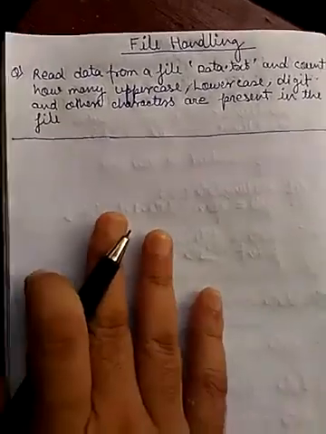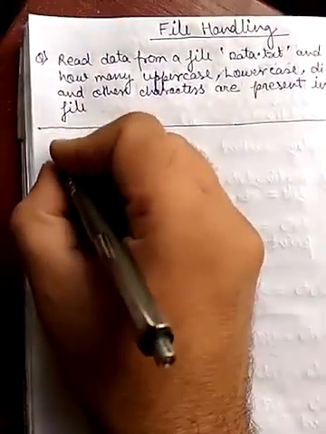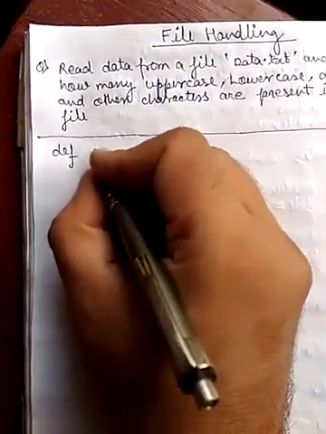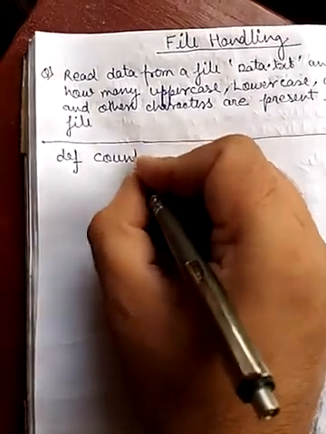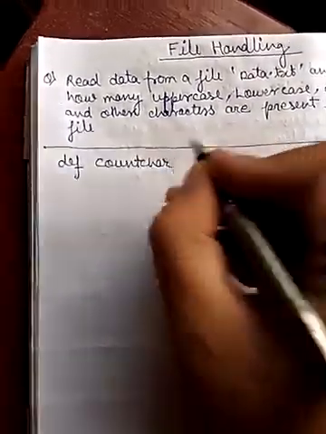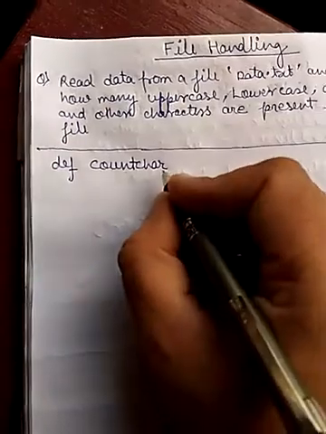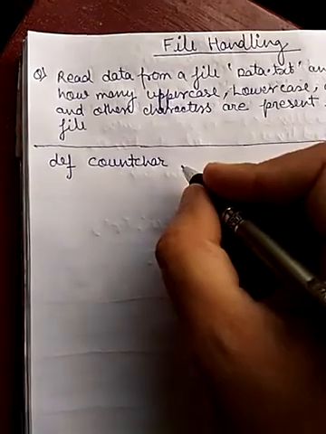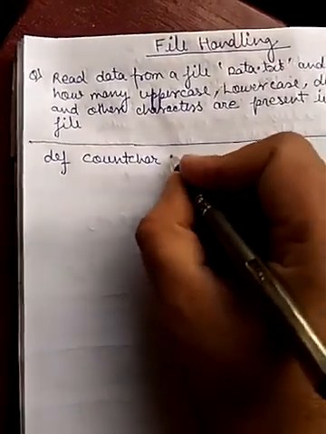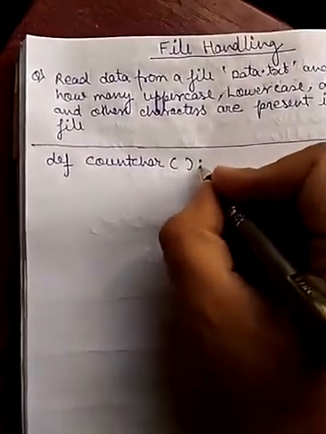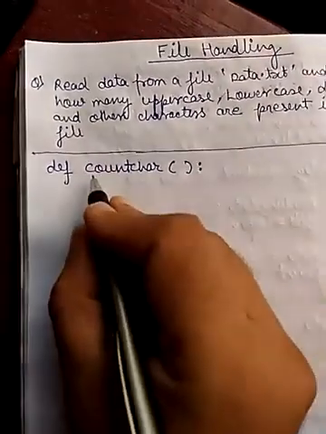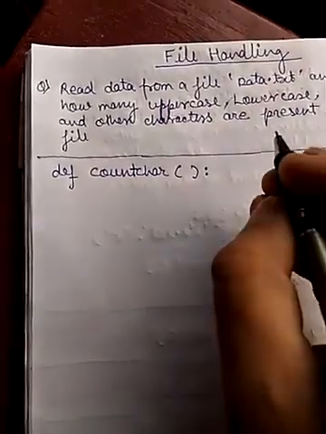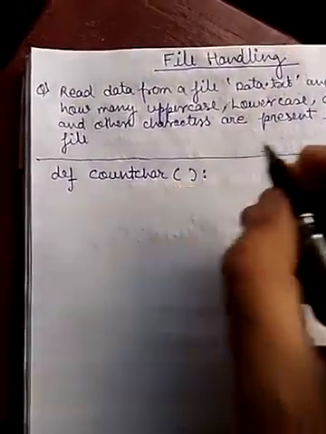the file. Let's begin. Let us define a function def. Name of the function, let us say countchar. It is a user defined function. The name of the function could be according to the choice of the user or it will be given in the examination. Means you have to take the name of the function according to the question paper, the name which is given in the question. So let's start.